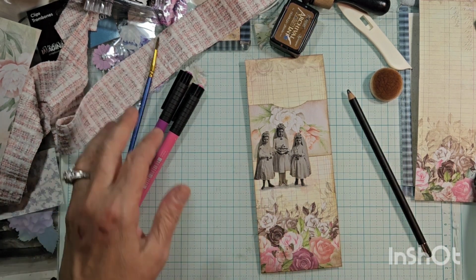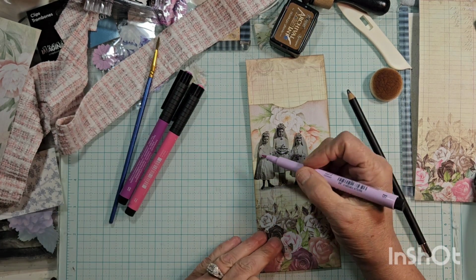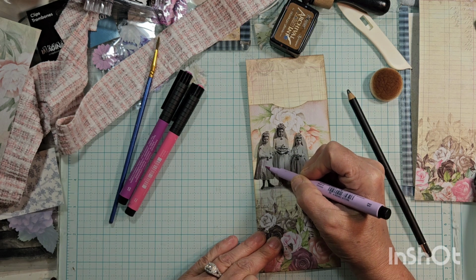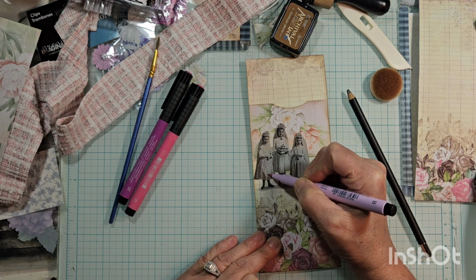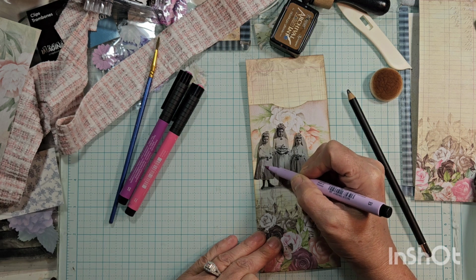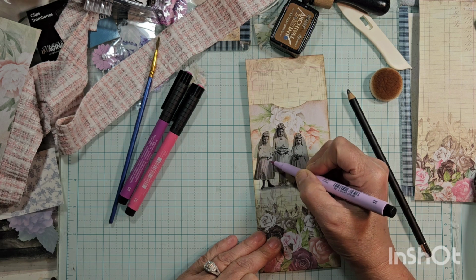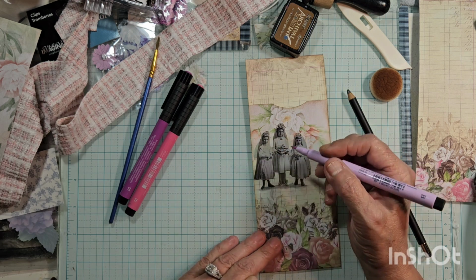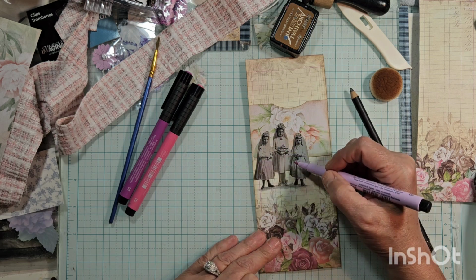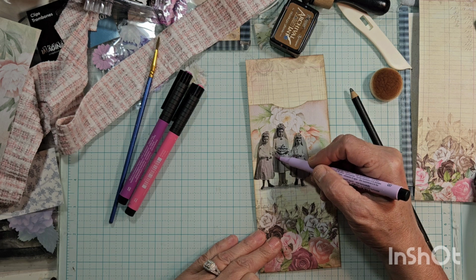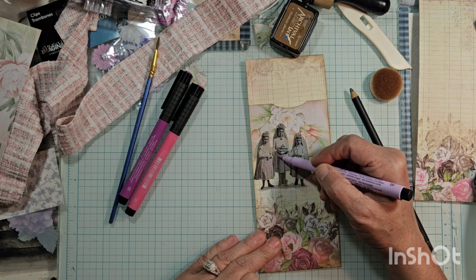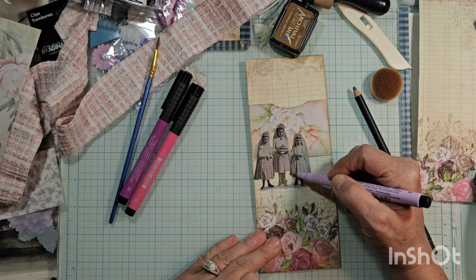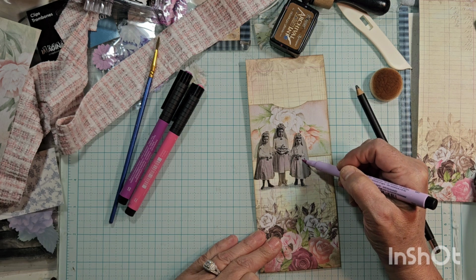What if we give them a little color on their dresses? Is this going to be enough to show up? I'll start here. These are permanent. These are Faber-Castell Pitt pens. Love these things. Give them all pink skirts. Why not? Maybe they are in a uniform kind of thing.